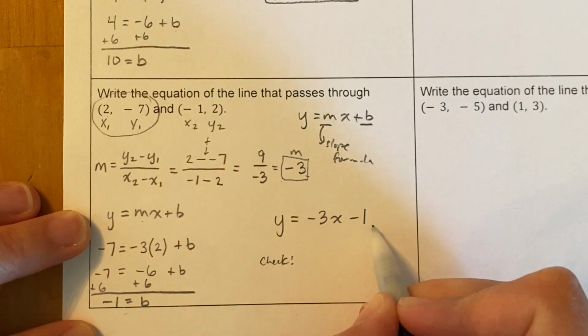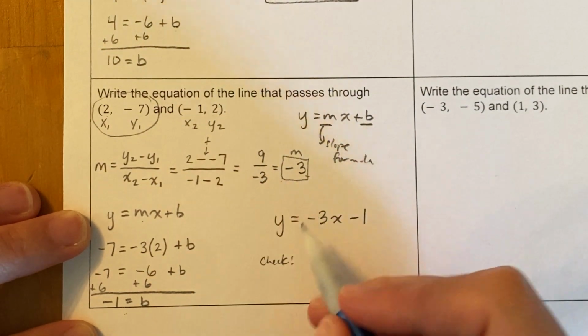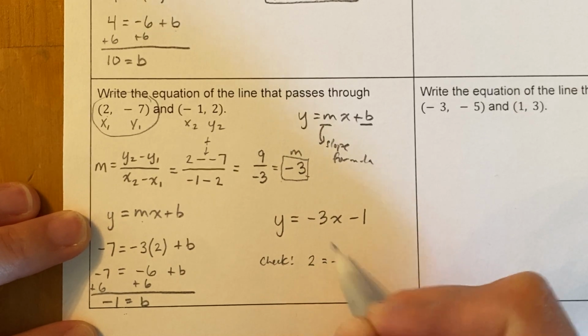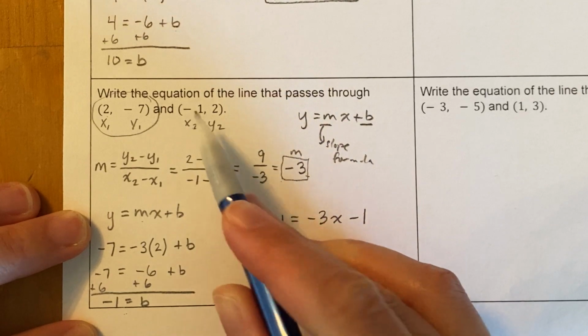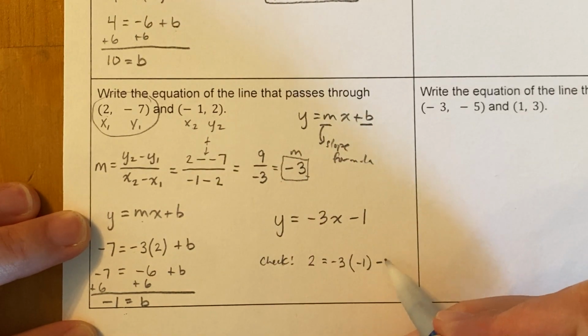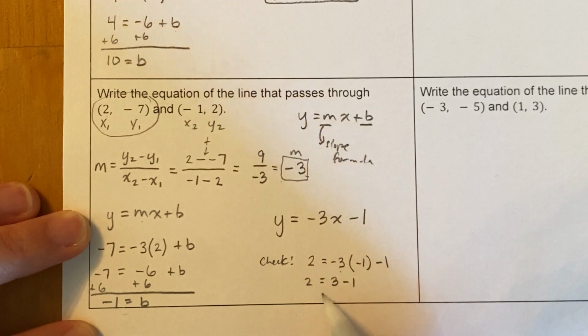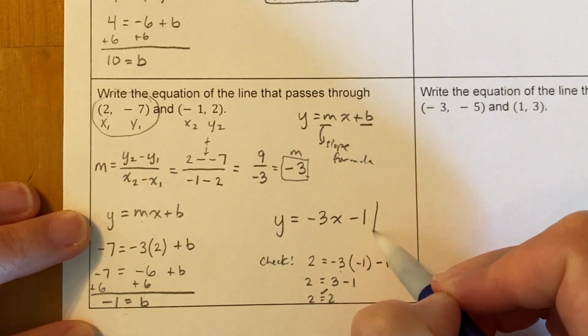So look, here's my equation. I'm going to plug in this y and this x and make sure it's true. So I get y equals mx plus b. And then if I do the math over here, a negative times a negative is positive. So this says 2 equals 3 minus 1. Is that true? Yeah, 3 minus 1 does equal 2. So I can just check my answer like that. But here is my answer.